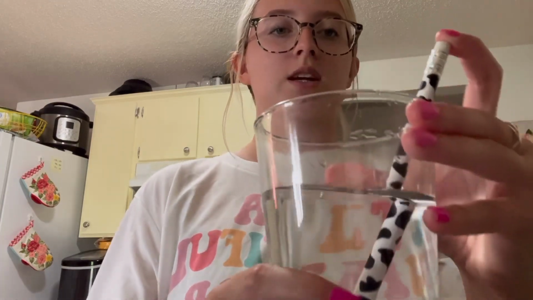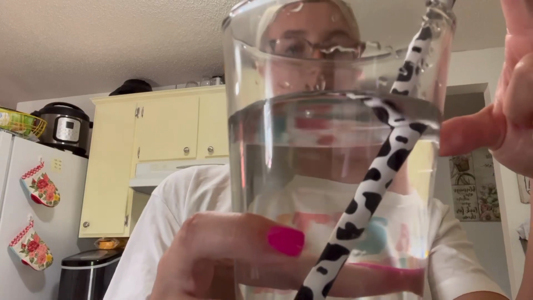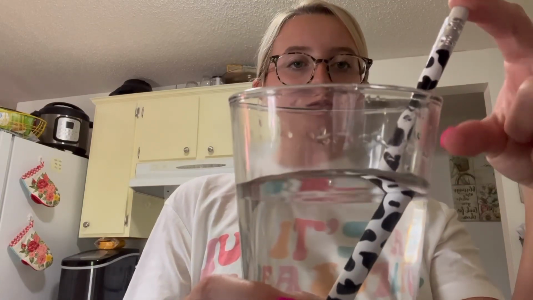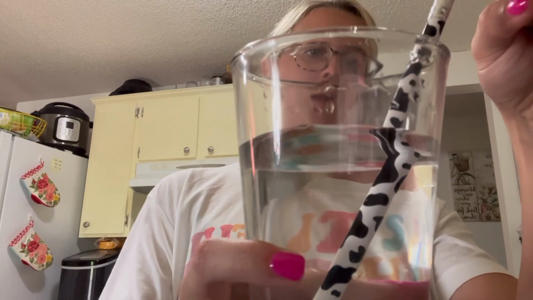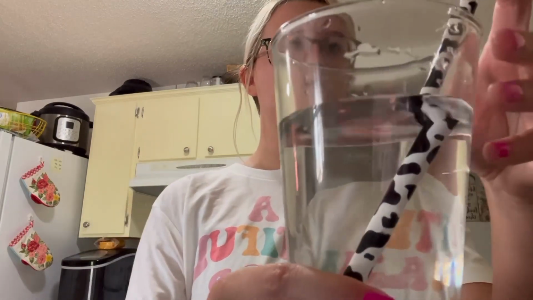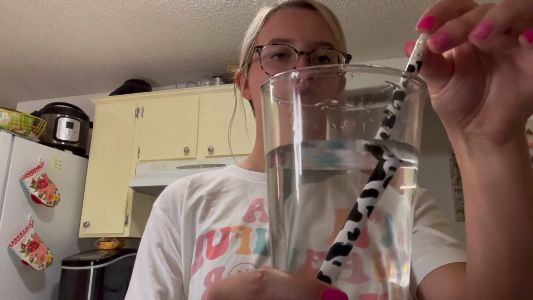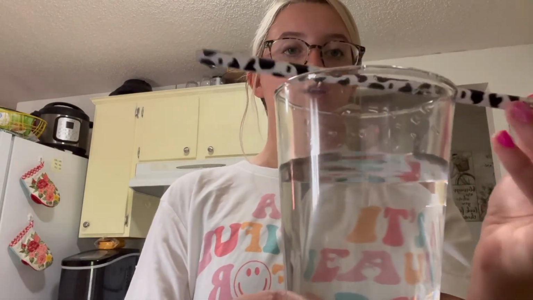So as I'm sure you can see by now, when the pencil is placed in the water, it almost looks bent or broken. But when I take it out of the water, it's not actually broken. So take a second, pause the video, and ask yourself why. Why is this happening? What is causing this to happen? Why does the pencil look bent or broken, even though it's not actually bent or broken?